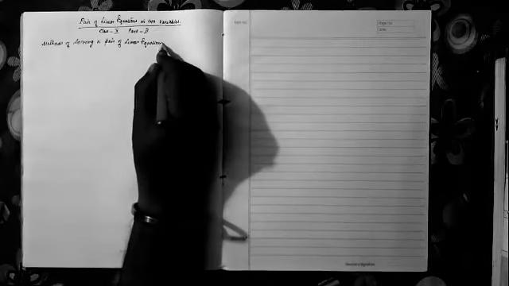So methods of solving a pair of linear equations in two variables.